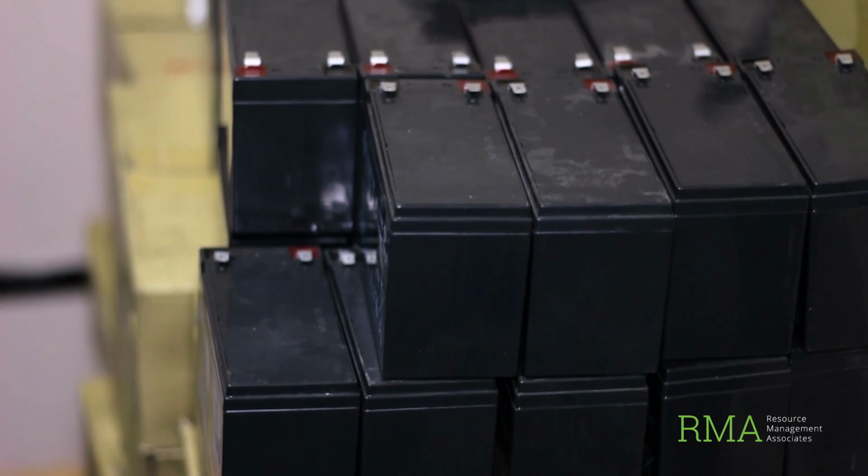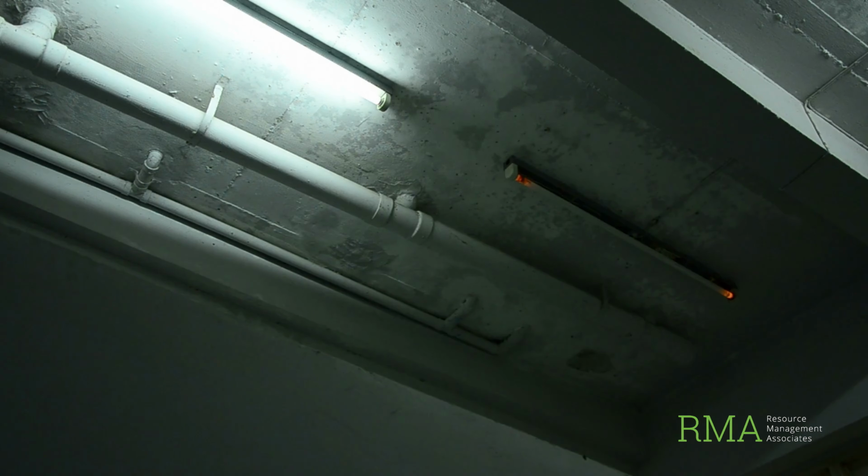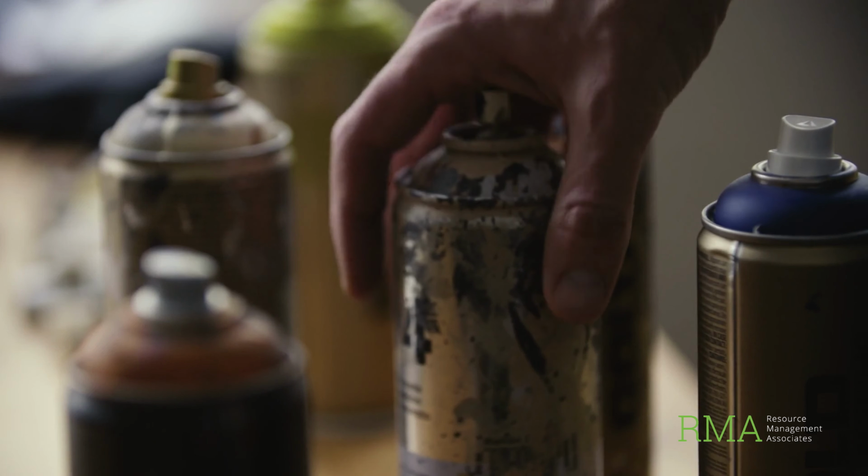Under the federal regulations, universal waste includes 5 categories: batteries, pesticides, mercury-containing equipment, lamps, and aerosol cans. And when we say lamps, we're actually talking about bulbs themselves, fluorescent tubes, compact fluorescents, mercury vapor bulbs, neon bulbs, not the entire light fixture.